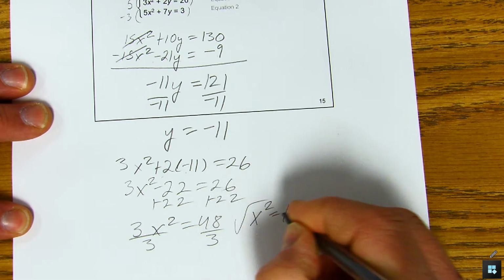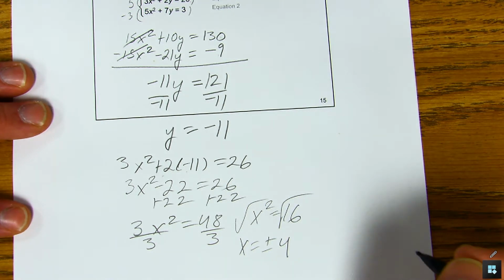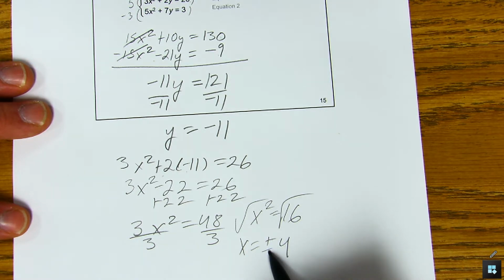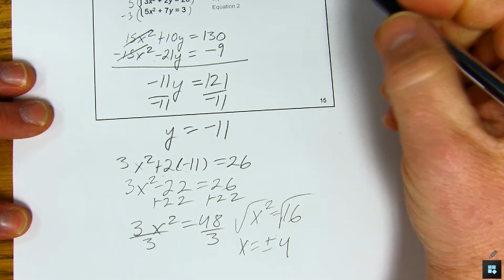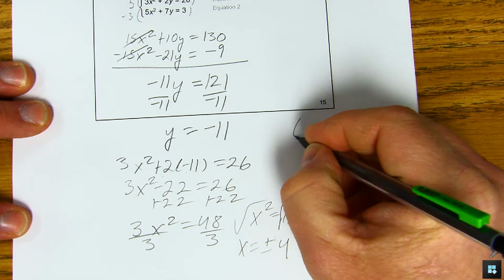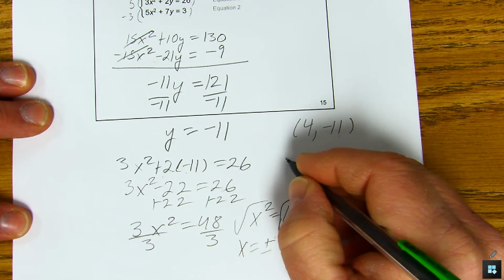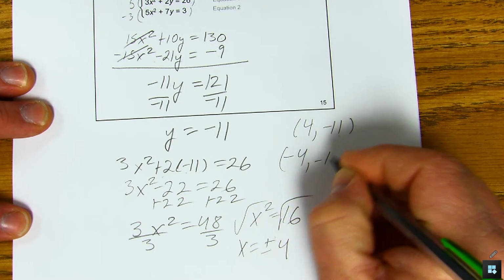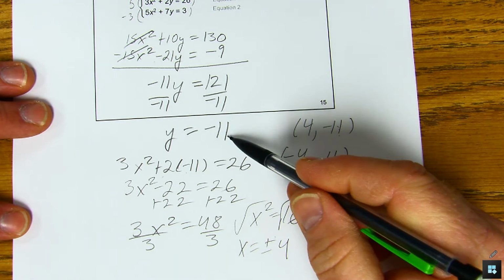Take the square root. I get x equals plus or minus 4. Don't forget you got to look at the plus and the minus because this is going to be x squared. So we have two solutions here. We have 4, negative 11. We have negative 4, negative 11. The negative 11 stays the same because it's just y.